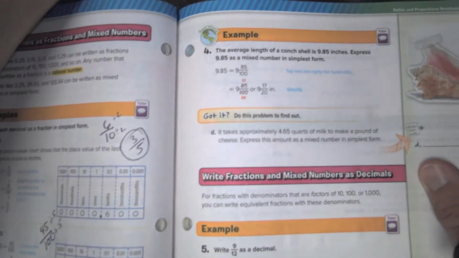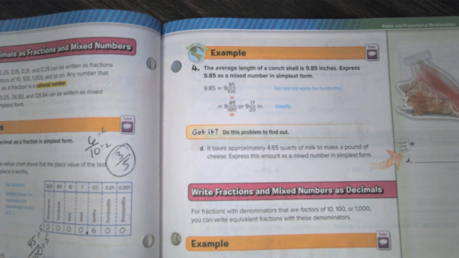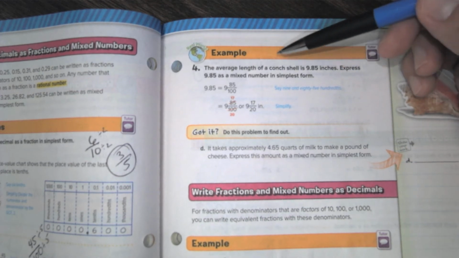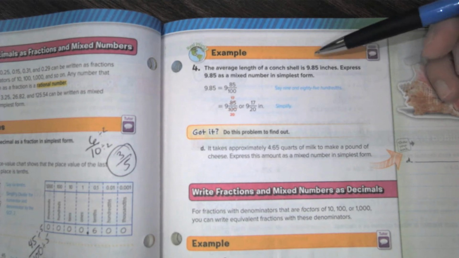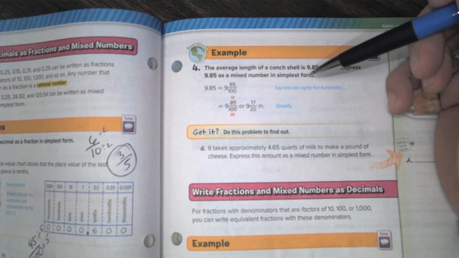Now, example number 4 on the next page. It's just a story problem. It doesn't change anything. We're still doing the same thing. We're turning this into a decimal or a fraction. It states the average length of a conch shell is 9.85 inches. Express 9.85 as a mixed number in simplest form.